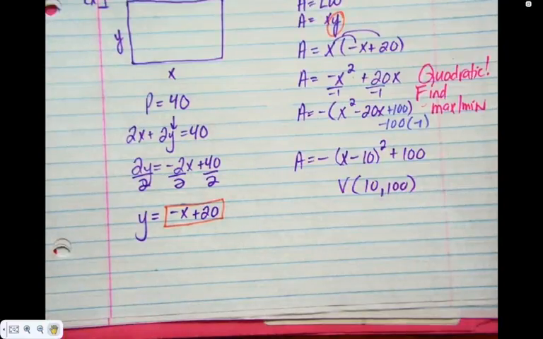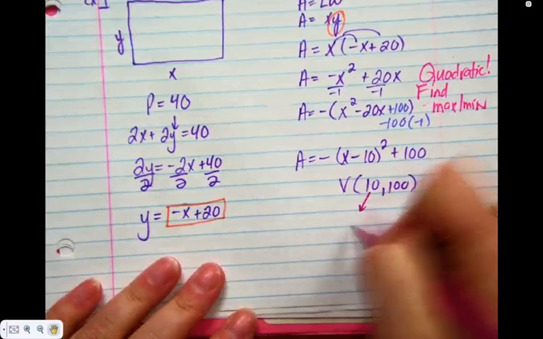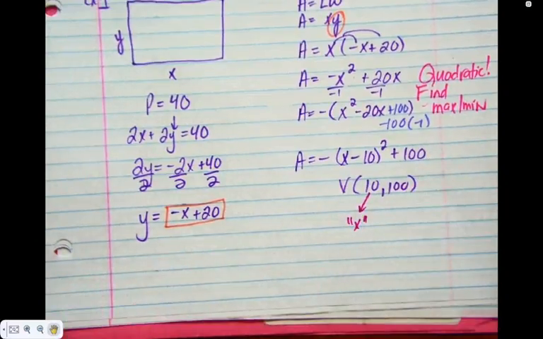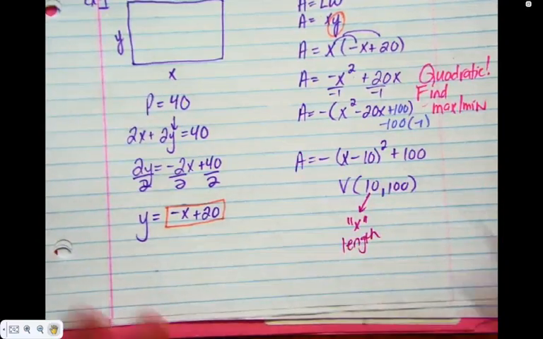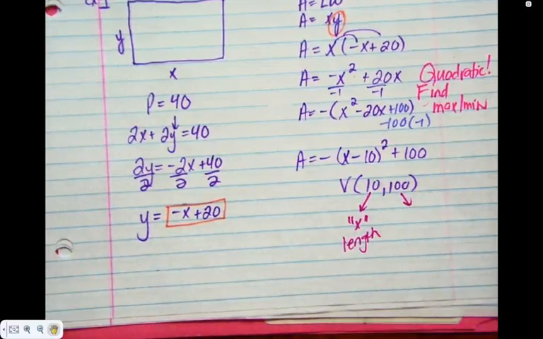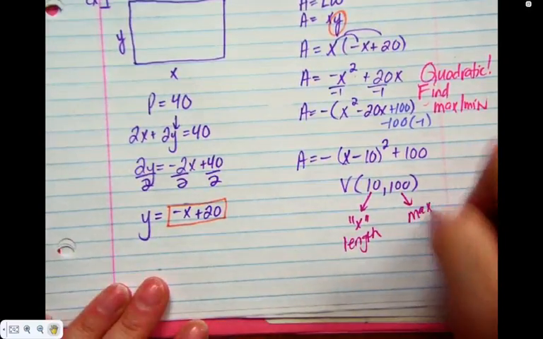Still with me? The first number is whatever we defined as x. In terms of our rectangle, what did I define as x? The length. So this is going to be the length of this particular rectangle. The second number gives you the maximum area.